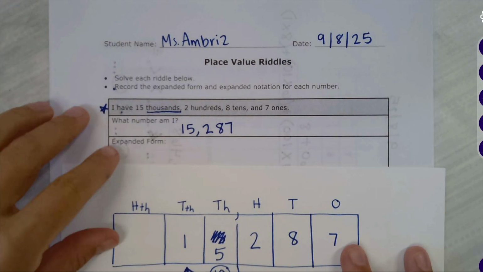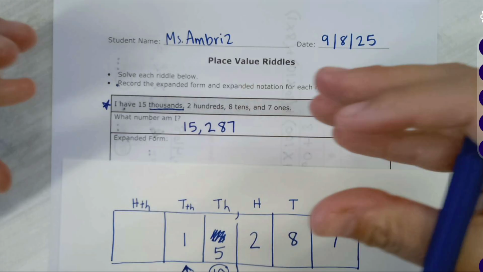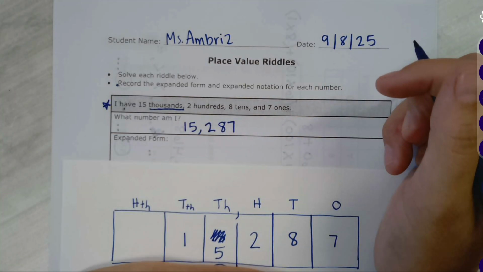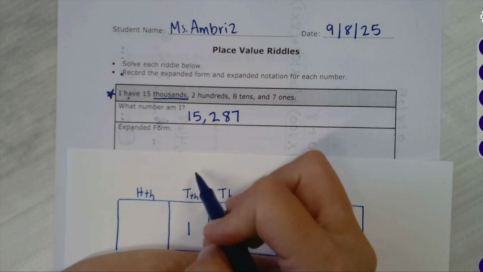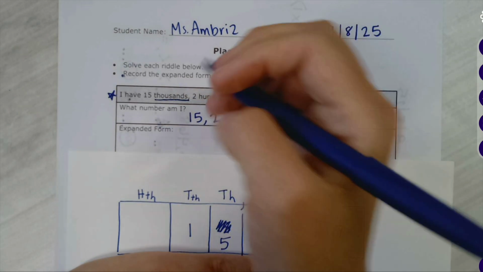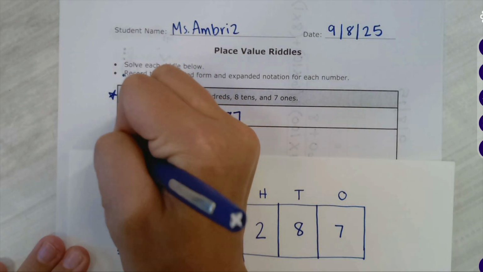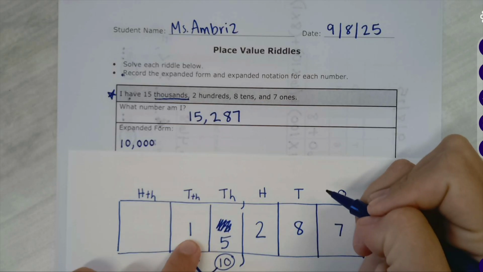All right, well, let's do expanded form. Remember, expanded form is expanding out the number using each digit's value. Well, I put each digit's value here. Let's start with our 10,000s. I have 10,000, because this 1 means 10,000.